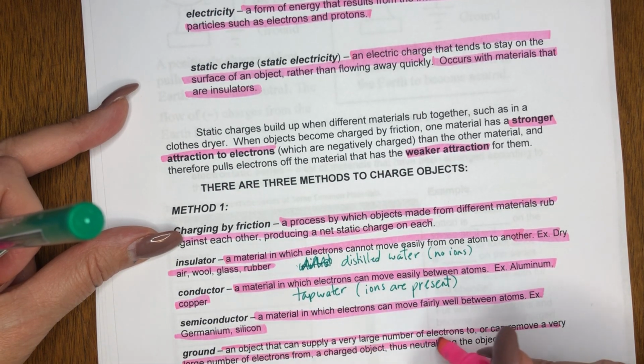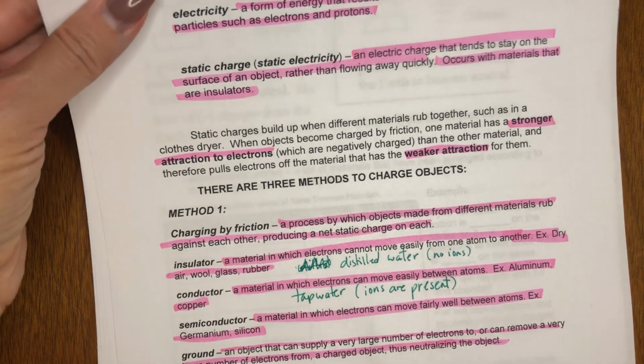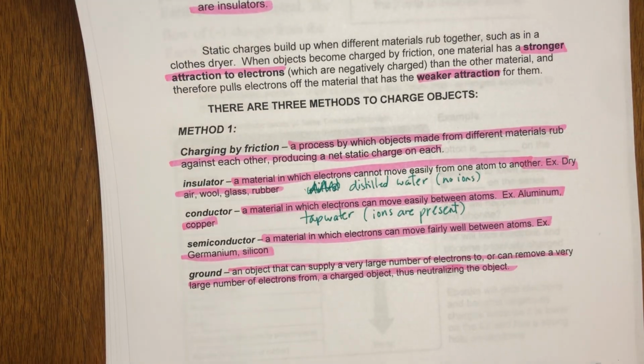So these are some terms that help us understand the concepts of charging by friction. I will show you next a diagram of what grounding looks like.